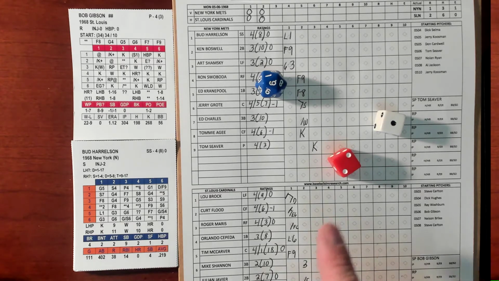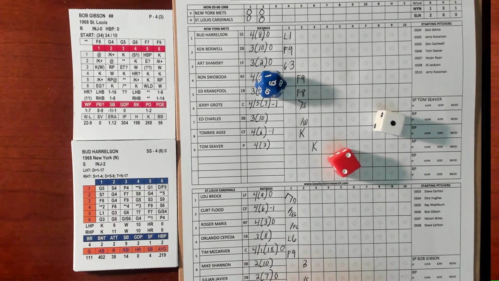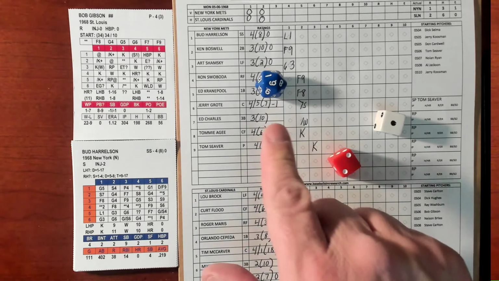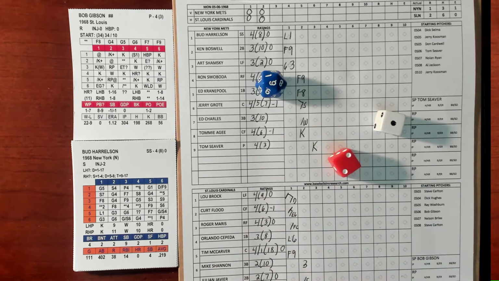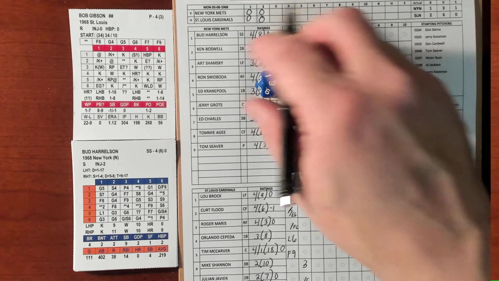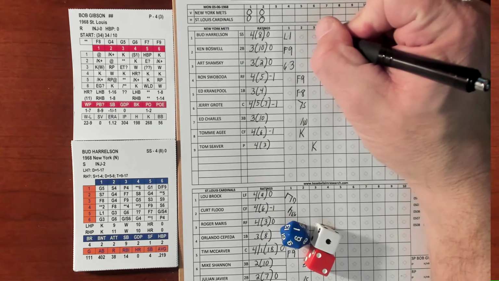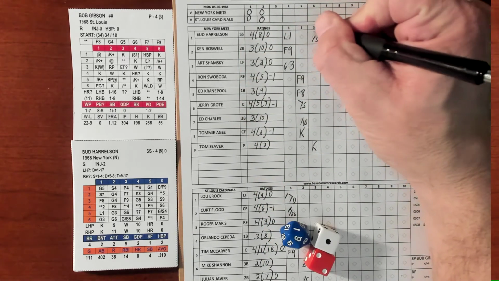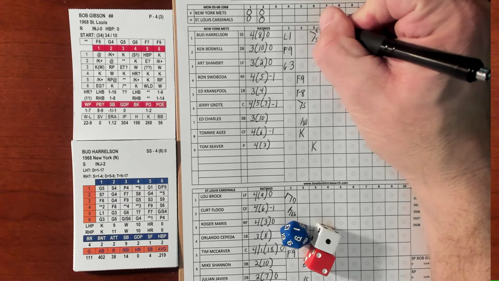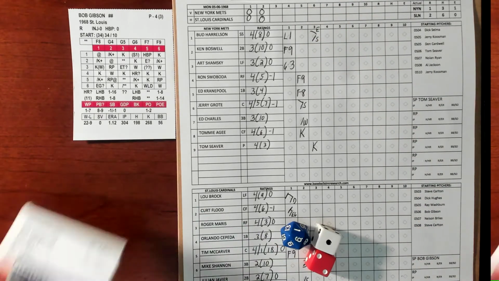Now, the second baseman is a 7. It is a 6. So an additional error, so he goes one more base on that. So single for Harrelson, an error on Javier to bring him to second.